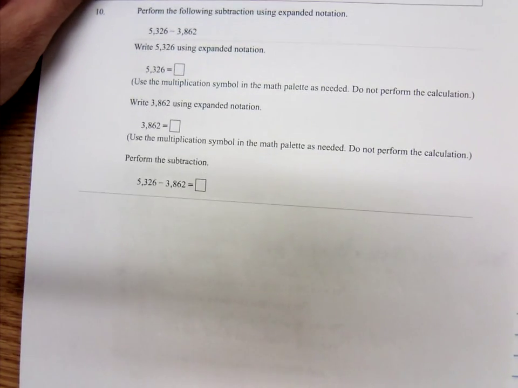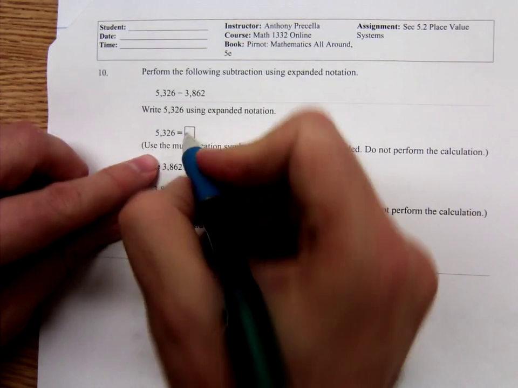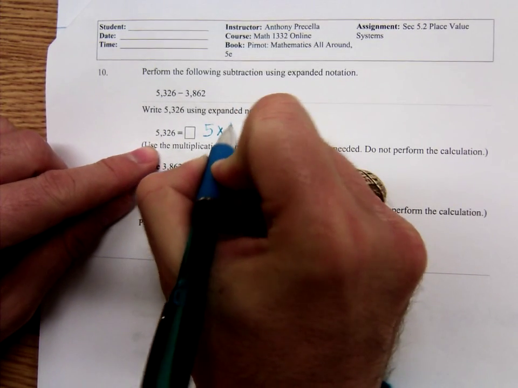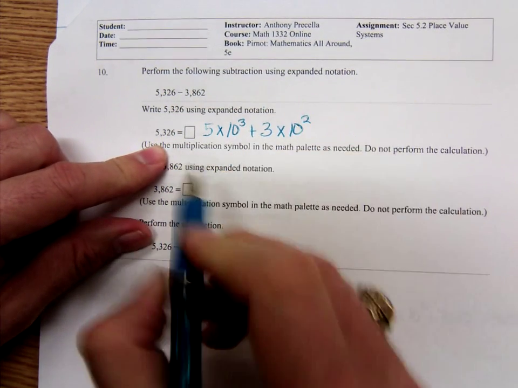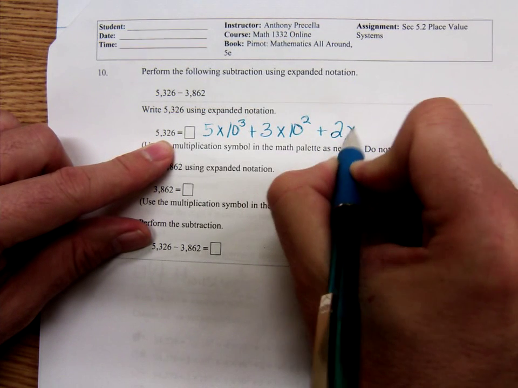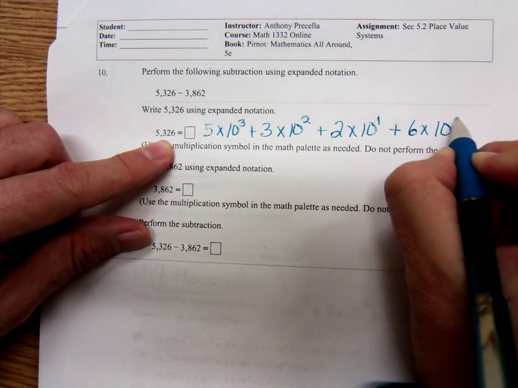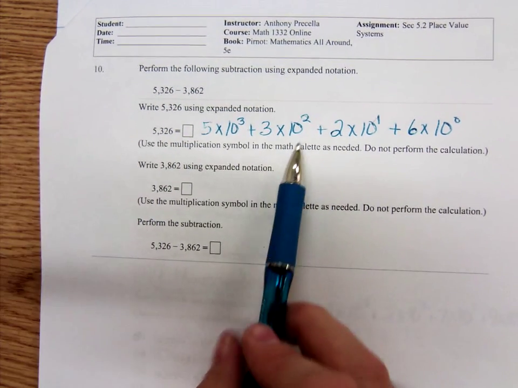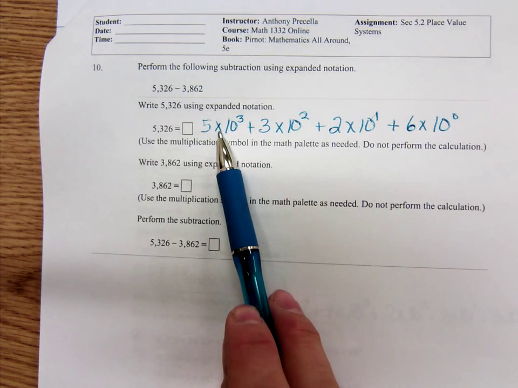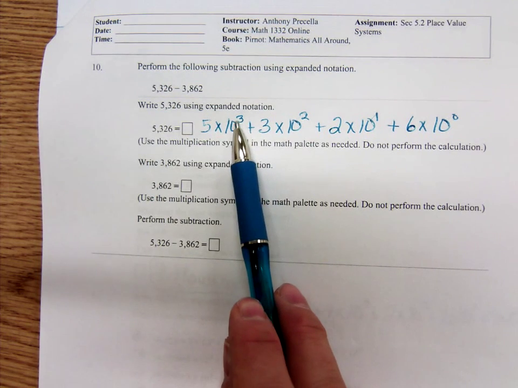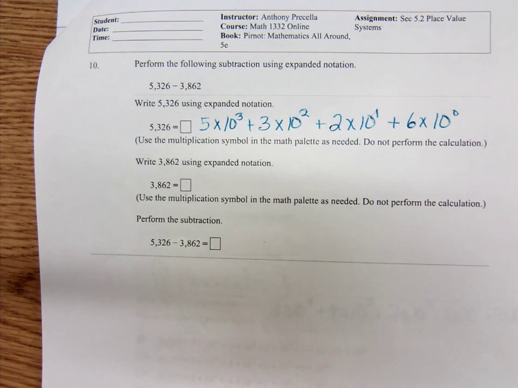Okay, number 10. Writing this out, it's 5 times 10 to the third plus 3 times 10 squared plus 2 times 10 to the first plus 6 times 10 to the 0. Again, when you're typing these in, don't hit spaces. There's a symbol in the math palette for the times, and there's also a symbol to let you punch in those exponents.